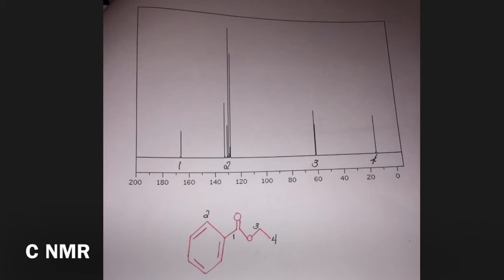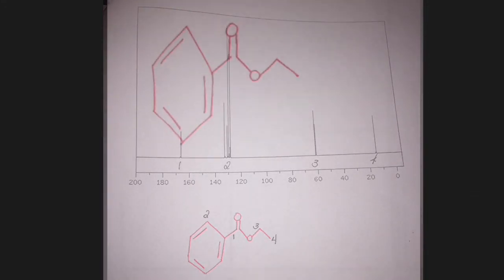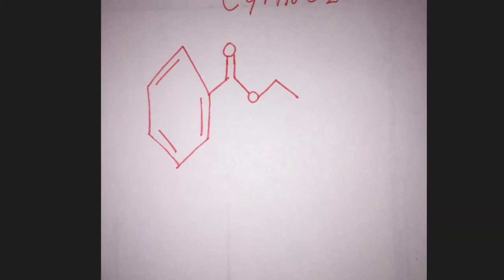Finally, the CNMR dataset can be examined to confirm the previously suggested structure. The peak at 168 is relative to the ester. The next set of peaks, which is at 130, could be correlated to the aromatic ring. The peak at 60 could be the carbon closest to the oxygen. And the peak at 18 is the carbon at the end of the ethyl. This confirms that our suggested structure is correct.